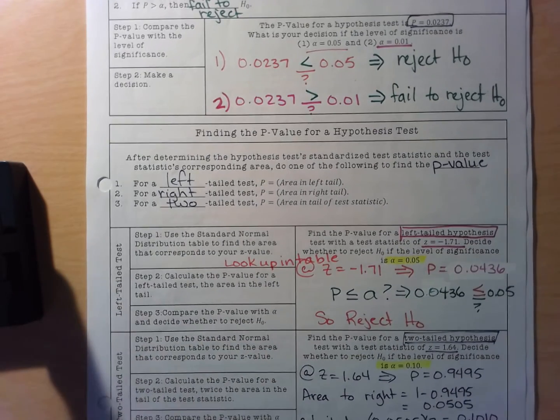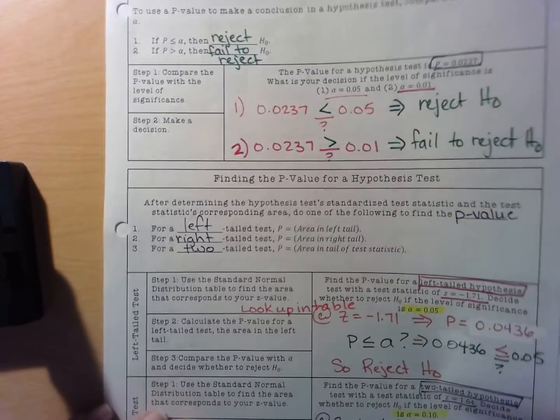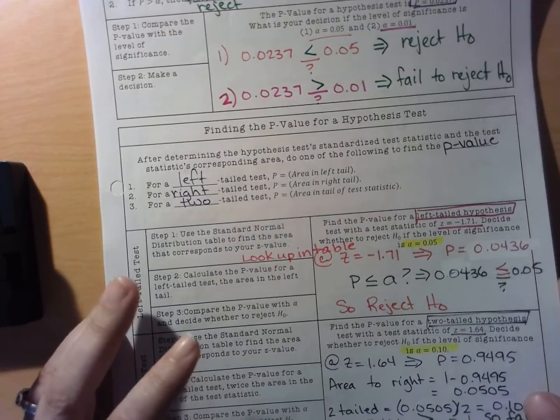Okay, so that's everything for right now. We're going to go into more of what we're doing with this in 7-2's notes.